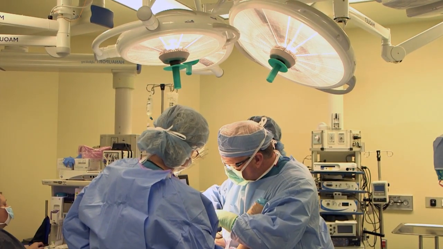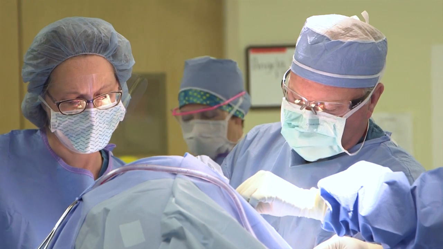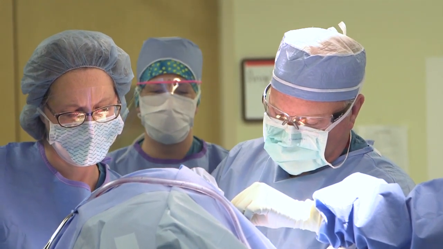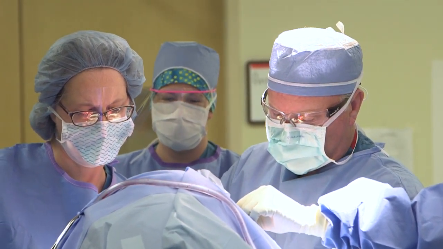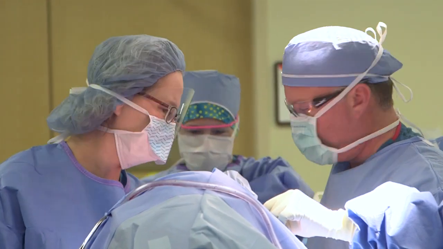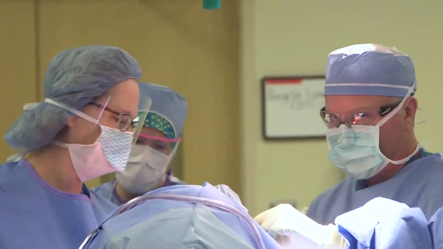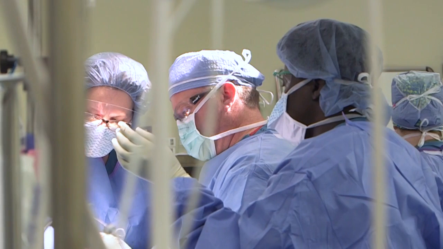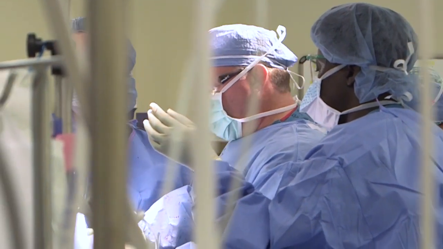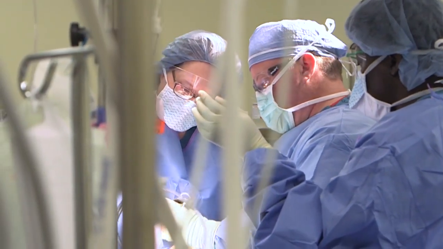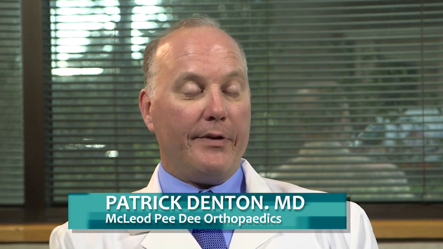reconstruct the ACL. After the surgery, the patient is able to put full weight bearing on the knee. We start physical therapy immediately. Expected recovery time is about 6 months or more of therapy. It takes that long for the graft to incorporate and be back to full strength. The expected result after ACL reconstruction is that over 90% of the patients will be able to return to full activity without restrictions.